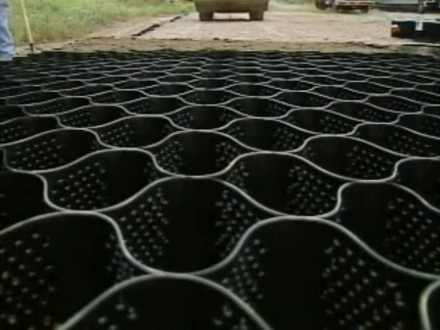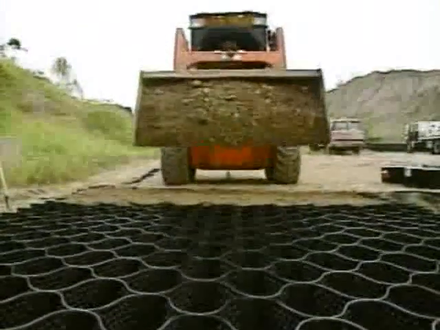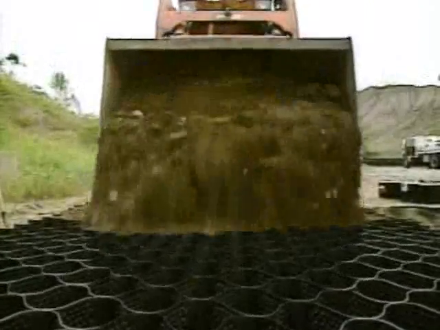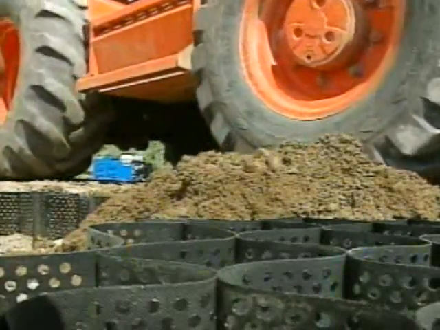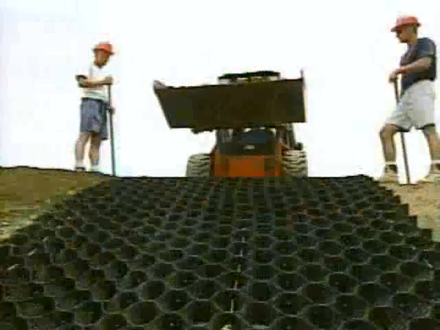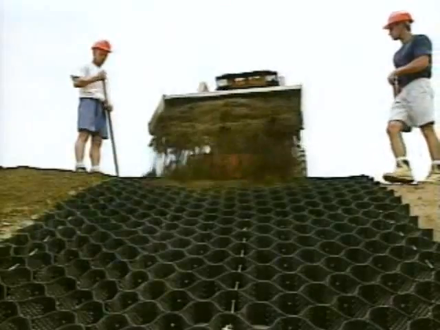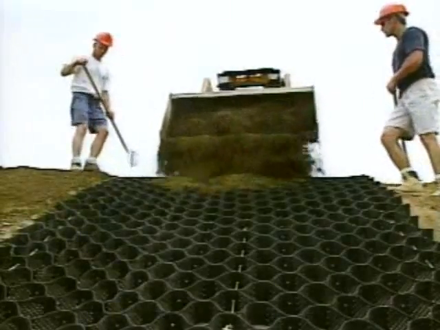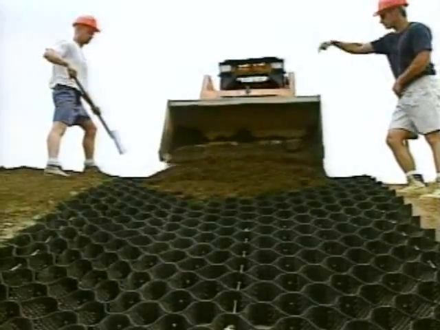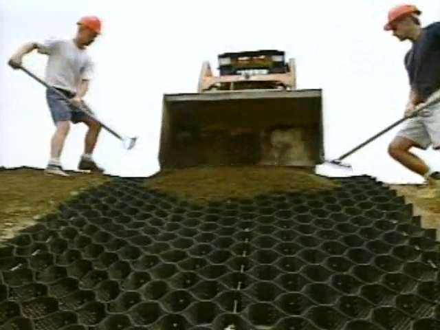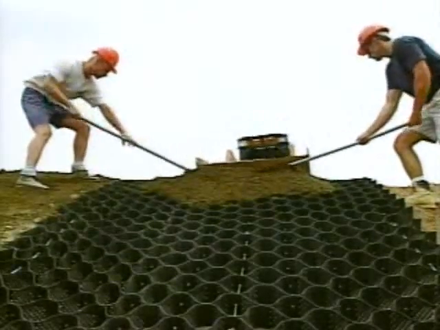After GeoWeb sections are secured for the application, infill is ready to be placed into cells with the appropriate earth-moving equipment. Make sure the wheels or tracks don't come in contact with the empty cell walls. On slopes, infilling is typically performed from the crest to the toe. Limit the drop height for all infill types to 3 feet for standard cells and 2 feet for large cells. If you notice any cell distortion, immediately reduce the drop height.